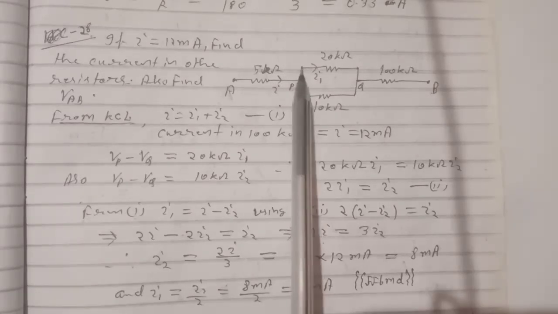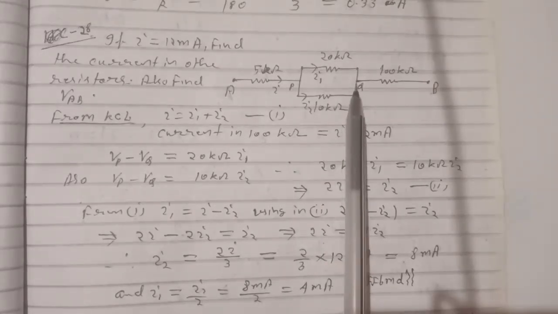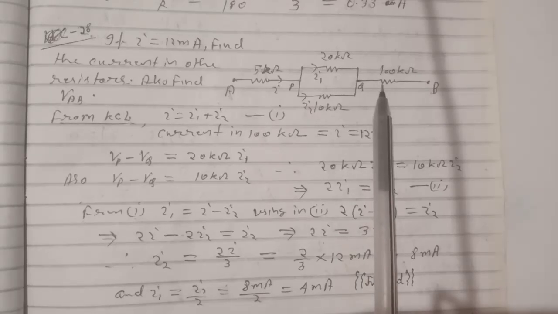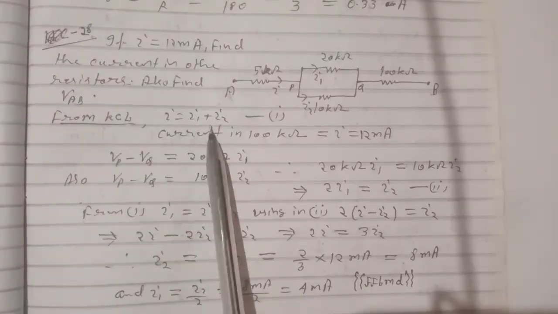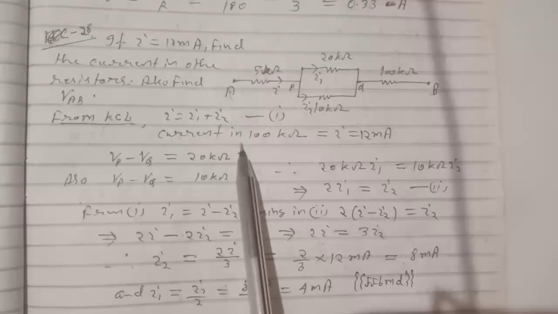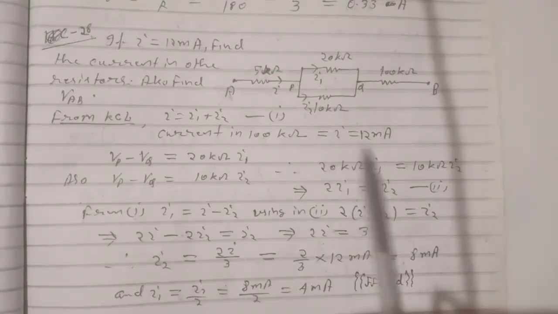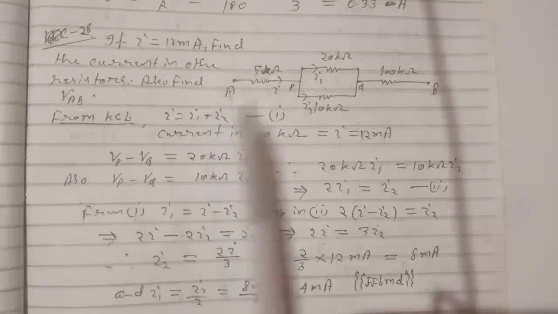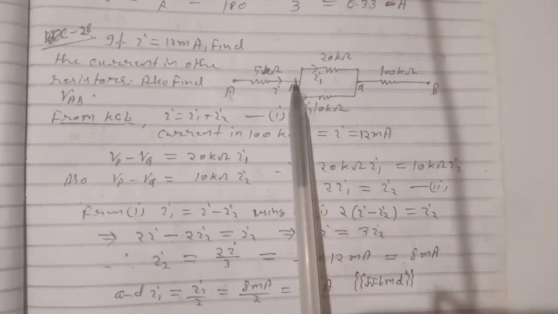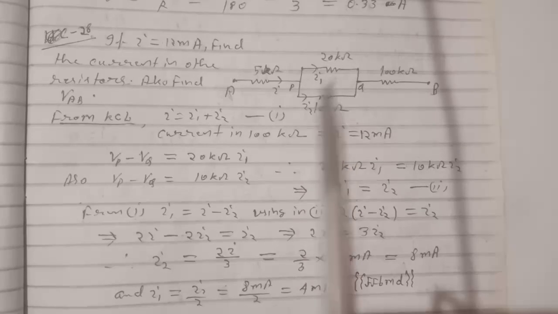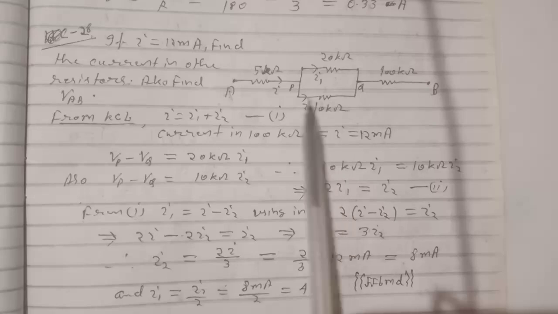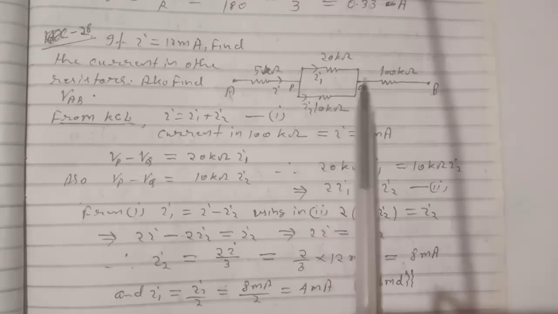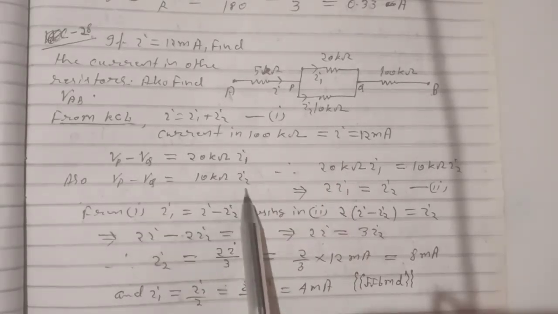Now this current will divide into two parts, I1 and I2, and again they will add up to give I ampere. So from KCL we have I equal to I1 plus I2. So the current in the 100 kilo ohm will be I equal to 12 milliampere. Now from these two points we can write Vp minus Vq equal to I1 into R, so 20 kilo ohm into I1. Also, if we see this resistance, then Vp minus Vq will be 10 kilo ohm into I2.